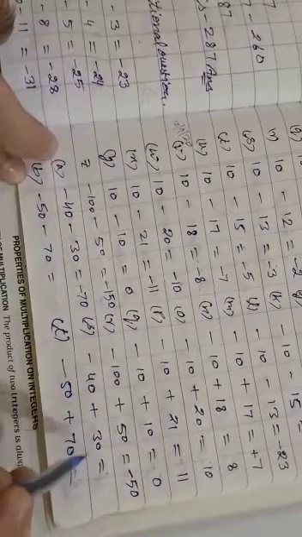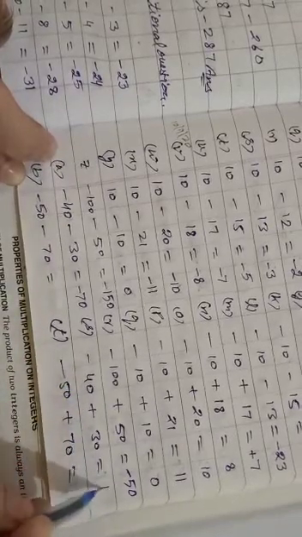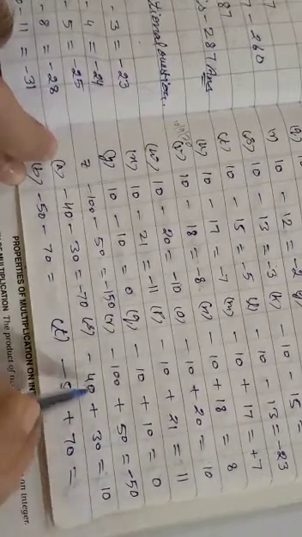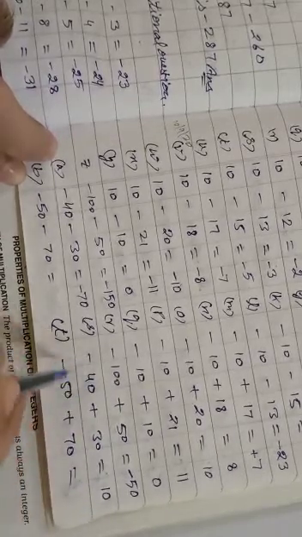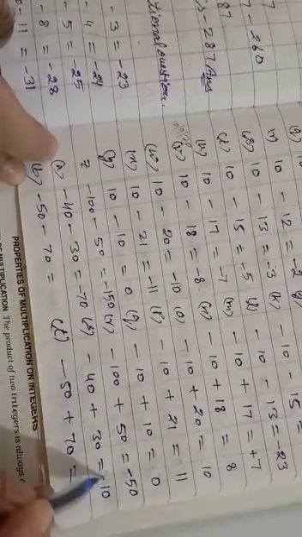Minus 40 plus 10. One is negative, other is positive. So we find their difference, and their difference is 10. And 10 comes from minus 40. So sign of 10 will be negative.